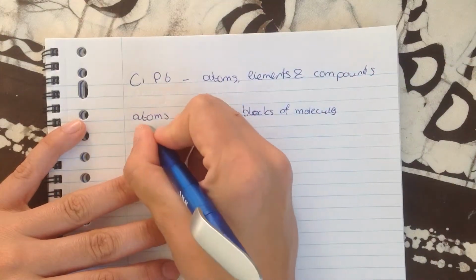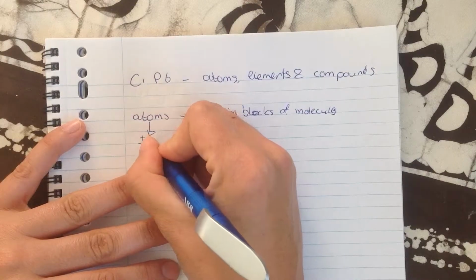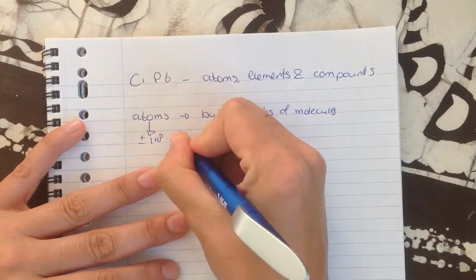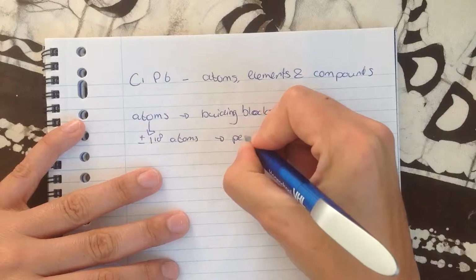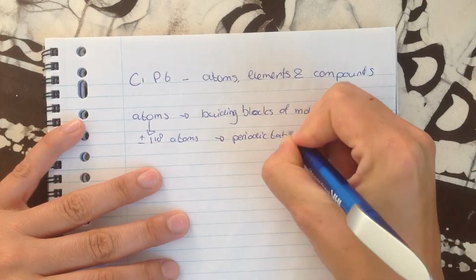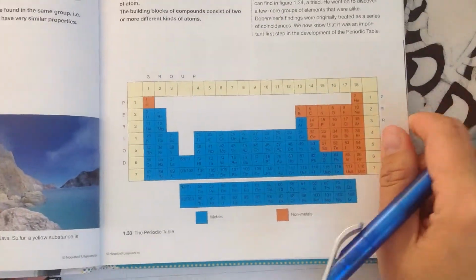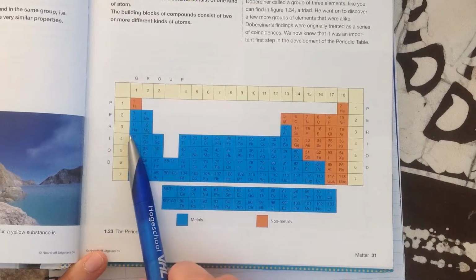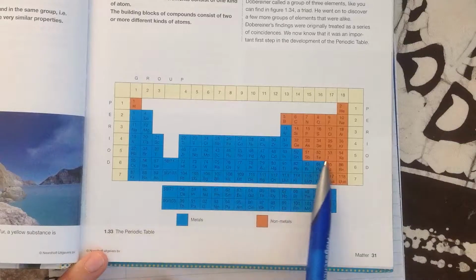There are different kinds of atoms. There are about 118 now, and you can find them in the periodic table of elements. The periodic table looks like this. You can find it in your book. Here you can see all symbols, and all those symbols are different elements.